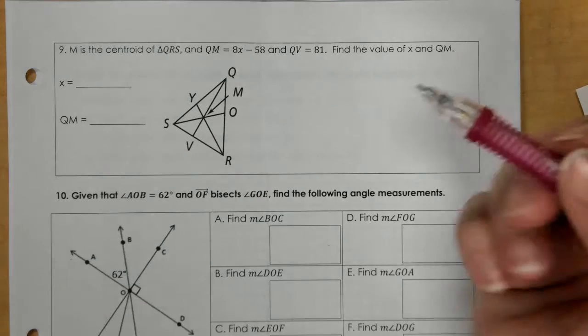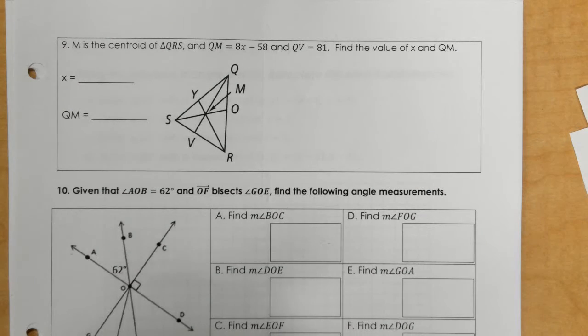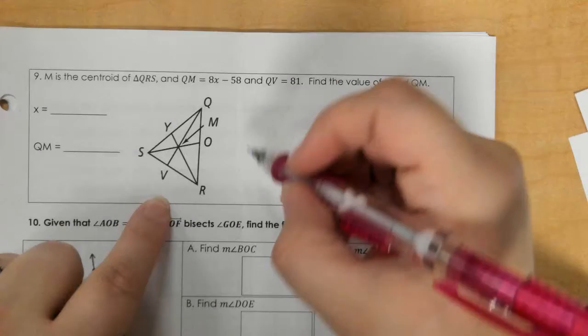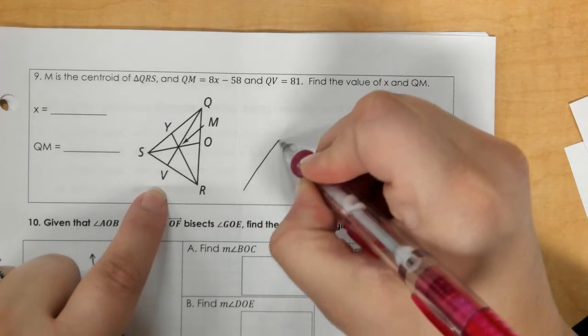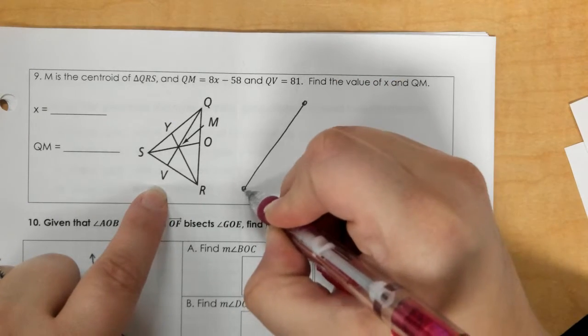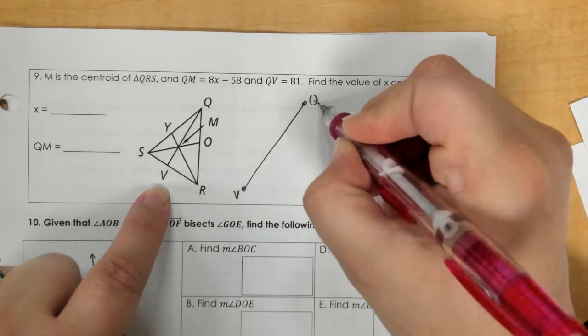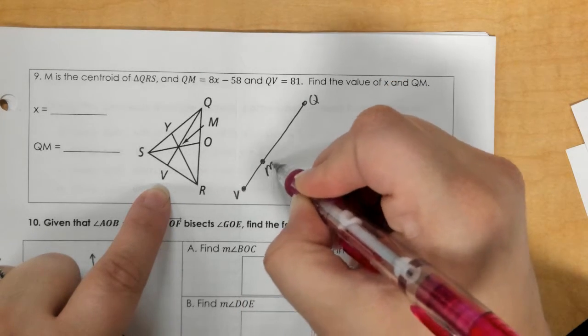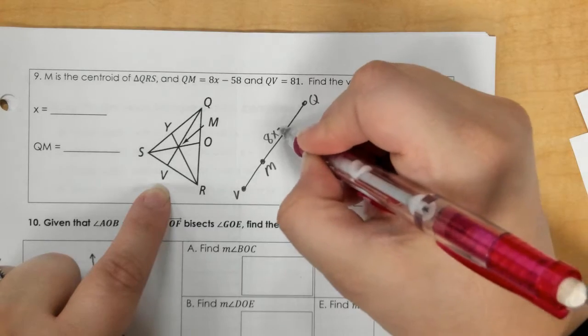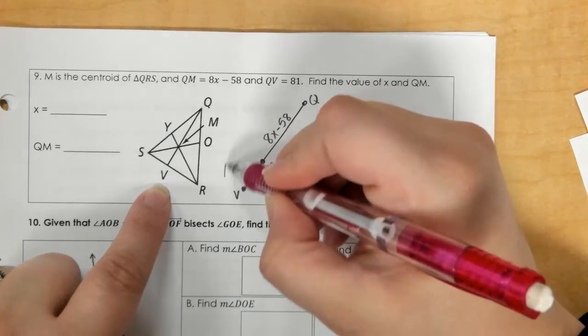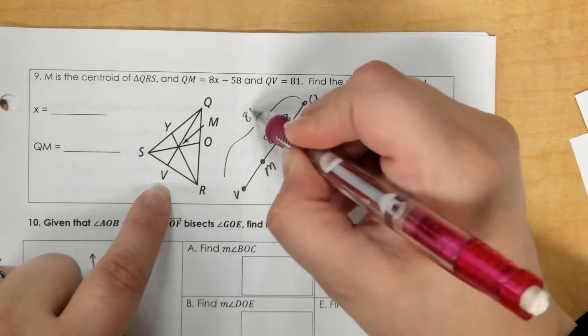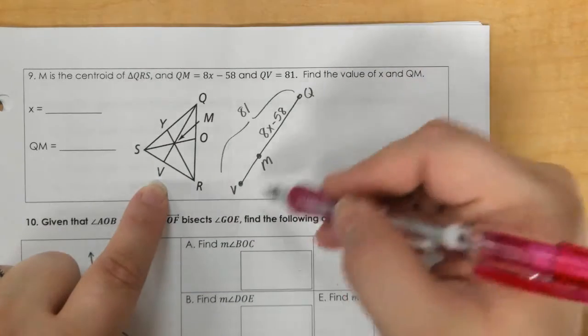For number 9, it says M is the centroid of triangle QRS. QM is 8x minus 58, and QV is 81. Okay, so maybe it's helpful to draw out that segment. So 8x minus 58, and then the rest is, the whole thing is 81.